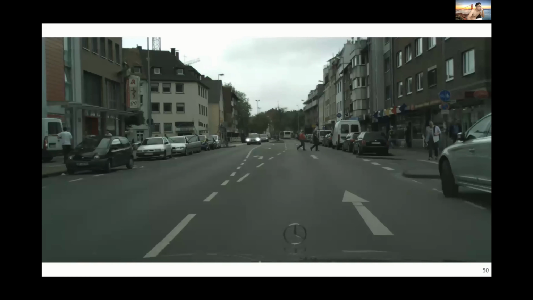So here's another quiz, another question for you. Among all these images, among all the humans or cars, which one is real? Which one is not? For this example here, this one is a synthesized one.